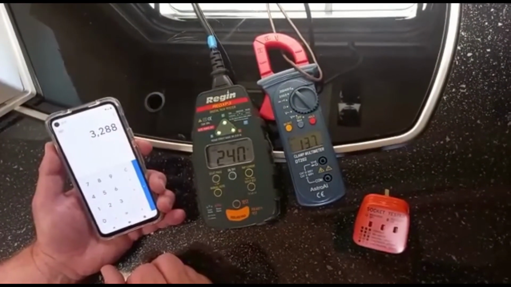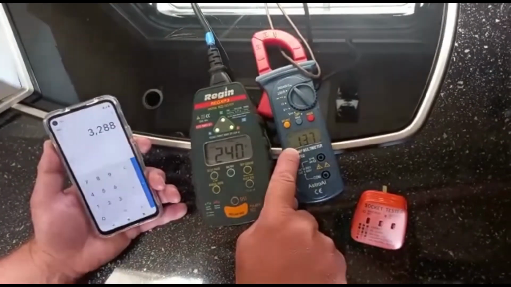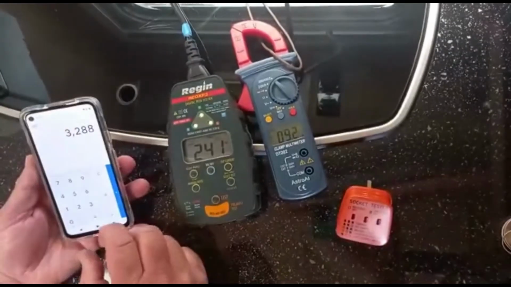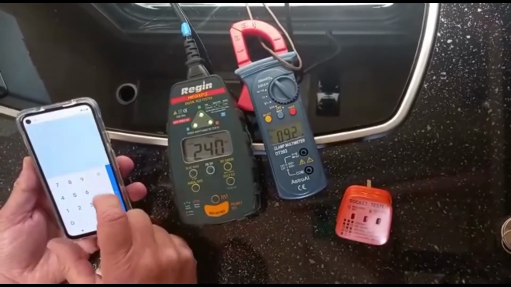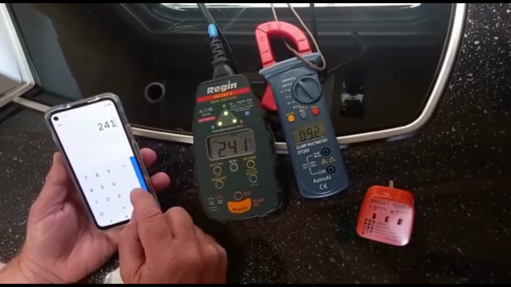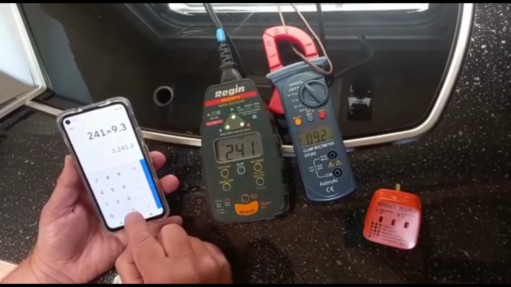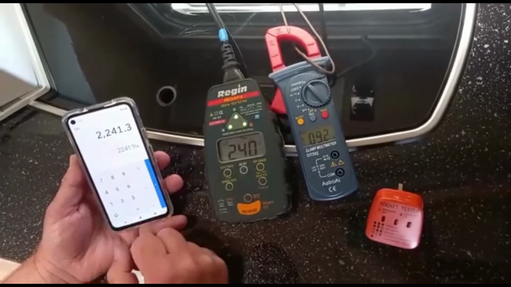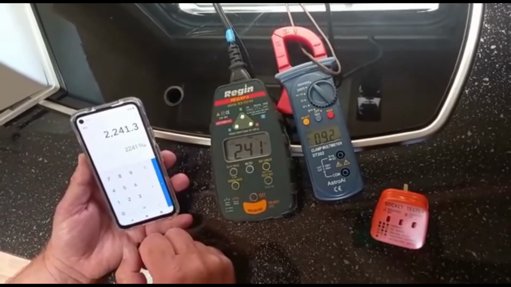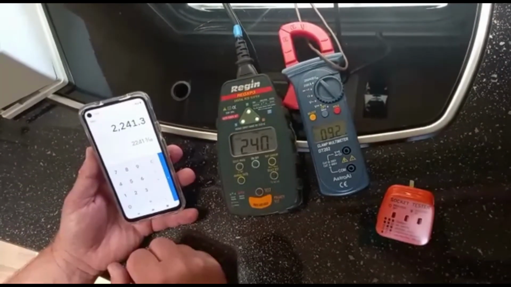I'm now going to switch the ALDE heating system to 2 kilowatts. Have a look at this meter here, you'll see this drop. We've dropped to 2 kilowatts. Let's do the calculation again. We're on 241 volts at that moment in time, times 9.3 amps, giving me 2.2 kilowatts, so 2,241 watts. So although your heating system is set to 2,000 watts, it's actually drawing a little bit more than that.